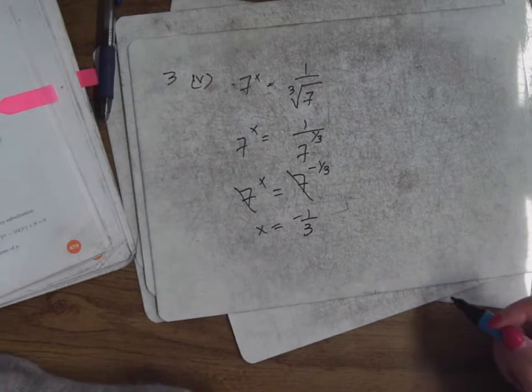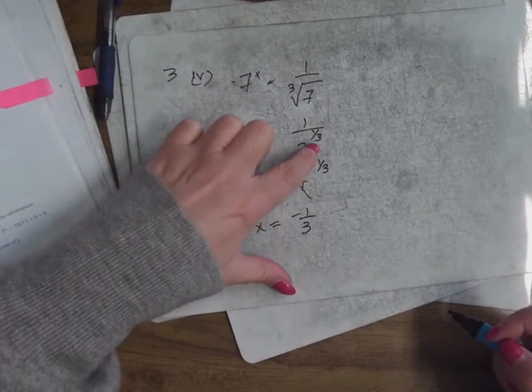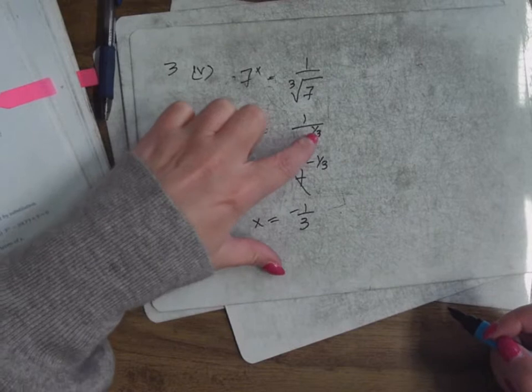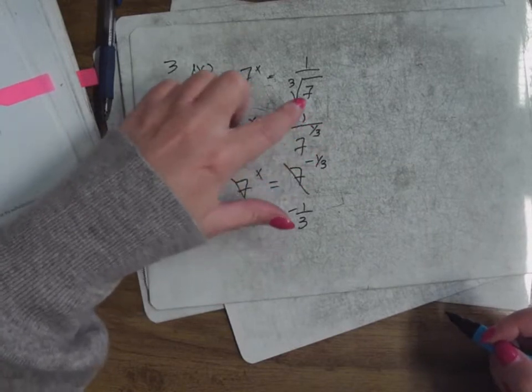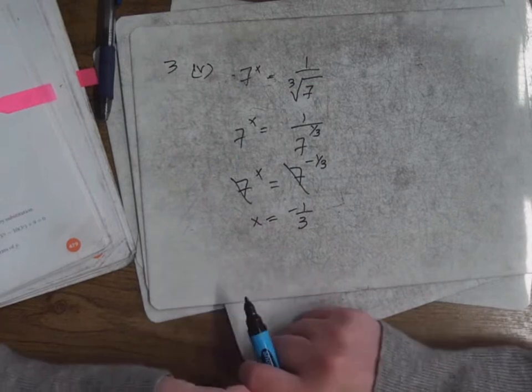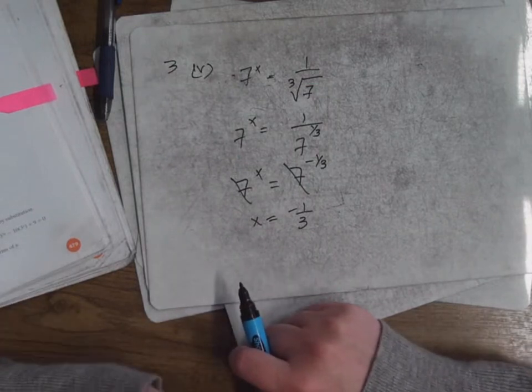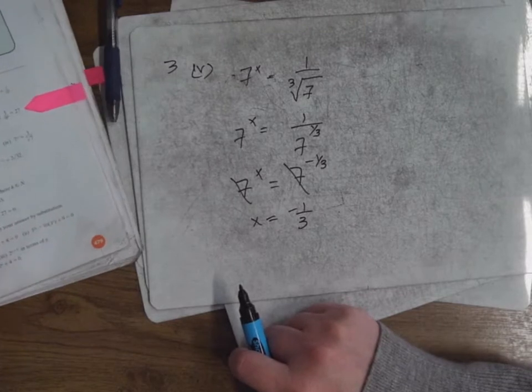How come you only changed it to minus 1 then? Why isn't it minus 7? You only change the power. Okay, the rule is when you move it, you change the sign of the power, the base stays the same. Yeah. Is that right? So that's the rule. Okay, right, are we good? Right, okay, that's 3.